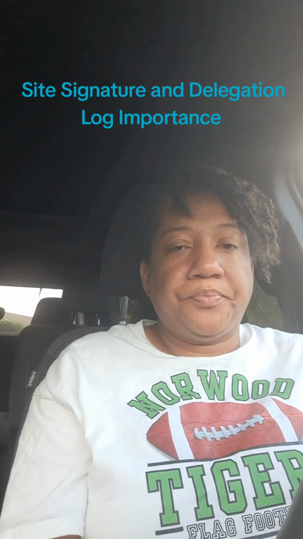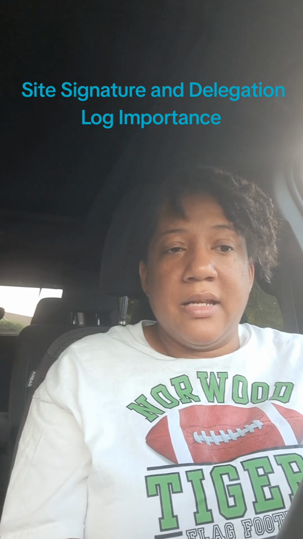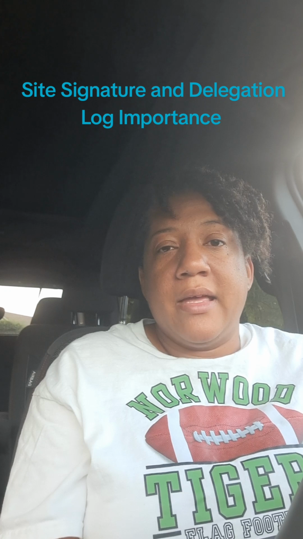Another reason why we look at the delegation log is to see who we need to grant access to. So if we have a person on the delegation log that has the task to perform the electronic data capture entries, or EDC entries, we need to make sure that we grant that person access. So that's another reason why we look at the delegation log, to see who we need to grant specific vendor access to.